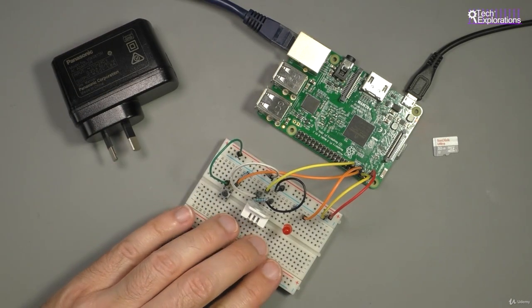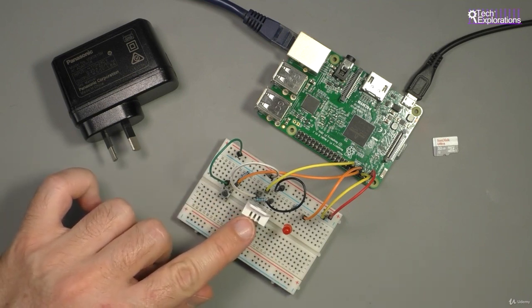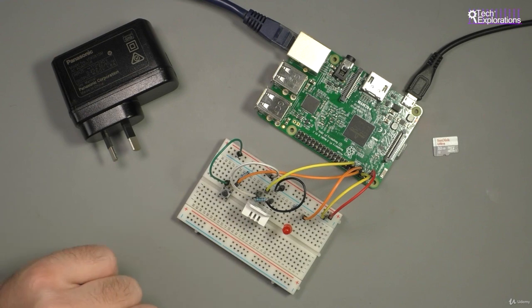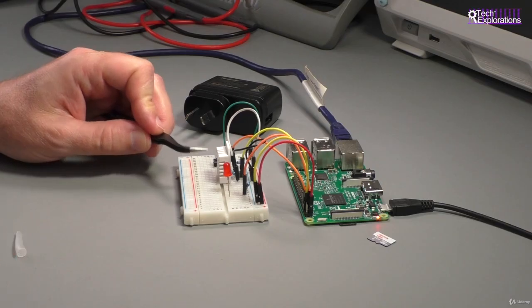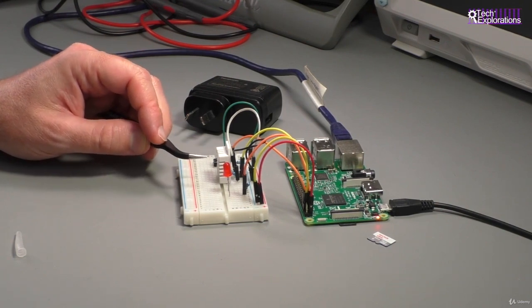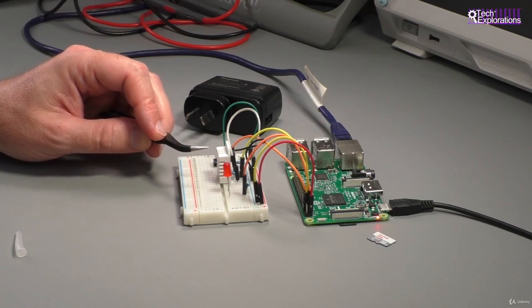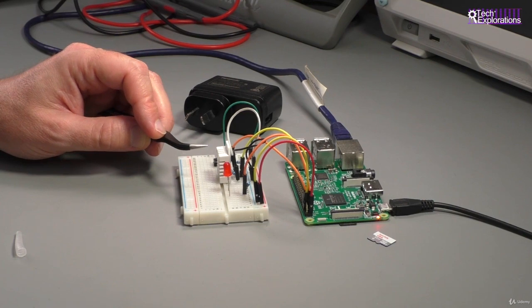Then you need a mini breadboard. You will need a DHT22 that we'll be using to get environmental data from. I decided to use a DHT22 sensor because it's so common. Most people seem to have one spare in the drawers anyway, and it's well supported on the Raspberry Pi with a very easy to use Python library.